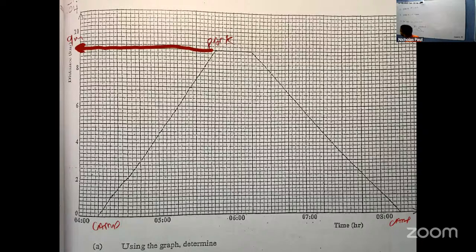Now, the length of time he spent at the park. What are you looking for? Giovanni, what are you looking for? Length of time at the park. You're looking for this horizontal part there.